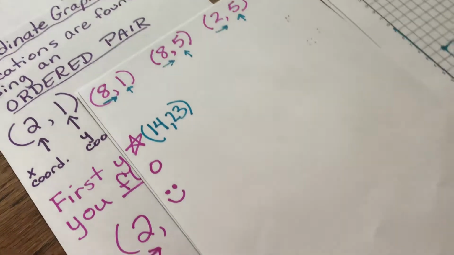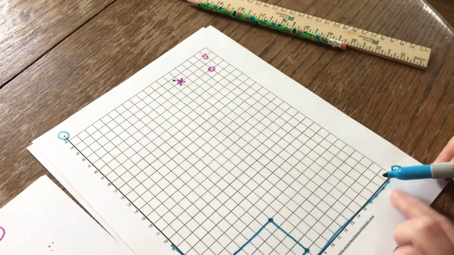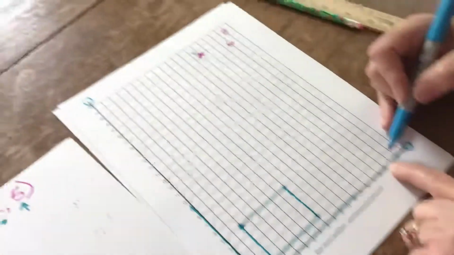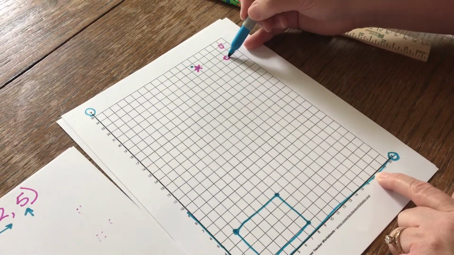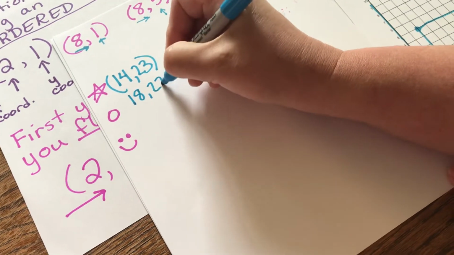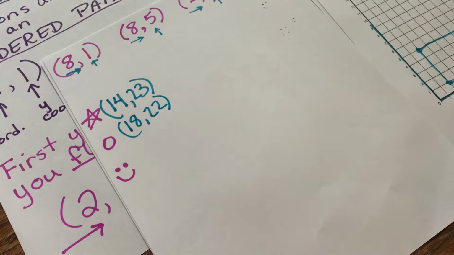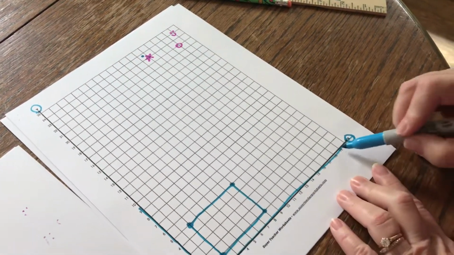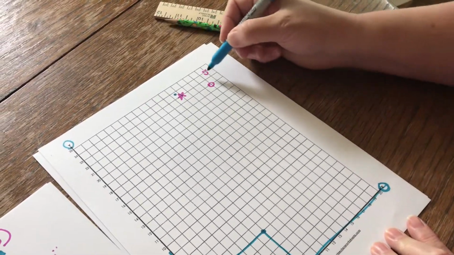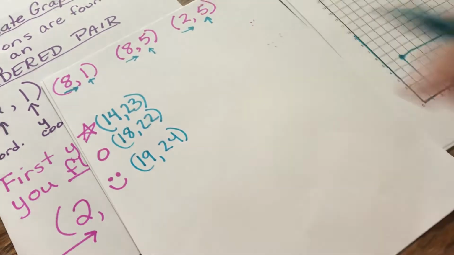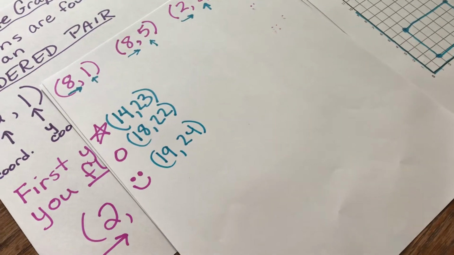For the circle, I'd have to go over 18 when it's in line with 18. That's 18 there. And then I'd have to go up to 22. So this one would be 18, 22. And finally, we have a smiley face. To get to the smiley face, I'd have to go over 19 and up to 24. So the ordered pair would be 19, 24.